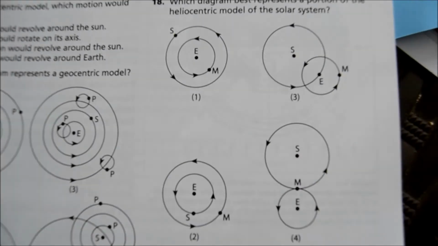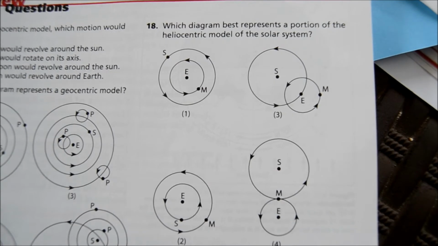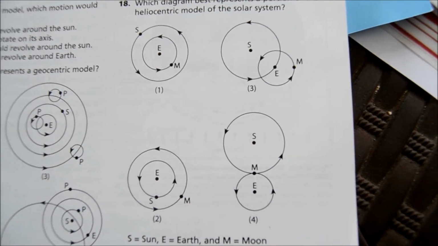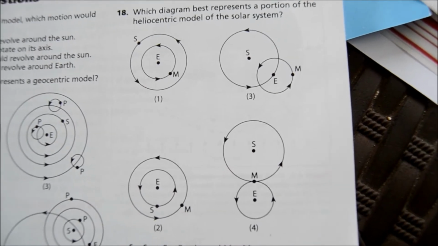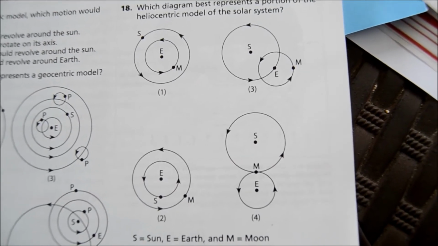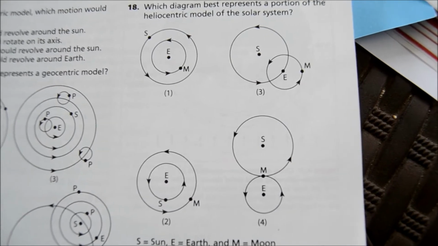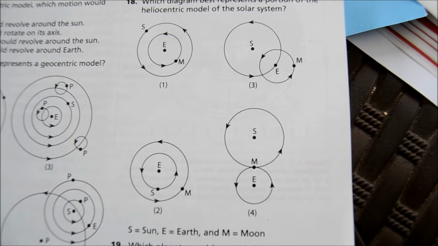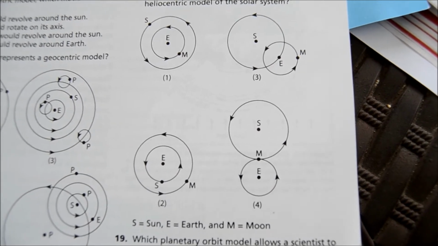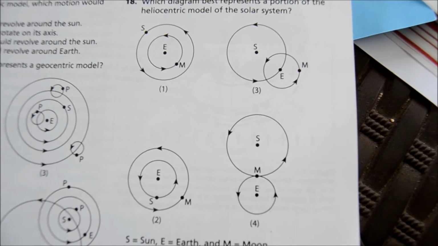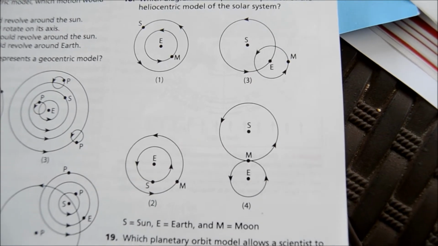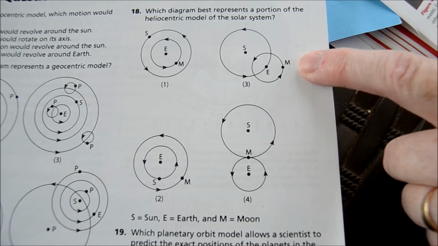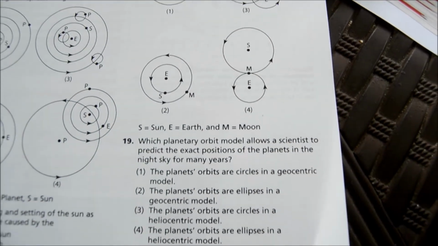Number 18. Which diagram best represents a portion of the heliocentric model of the solar system? Heliocentric, sun is in the center. So that's getting rid of 1 and 2. Now, here's a question. What is wrong with number 4? Number 4 has the moon orbiting the sun and the Earth orbiting around the moon. So it doesn't have the Earth orbiting around the sun. So that one is going to be out. So it's got to be answer number 3. The Earth is orbiting the sun counterclockwise and the moon is orbiting the Earth counterclockwise.